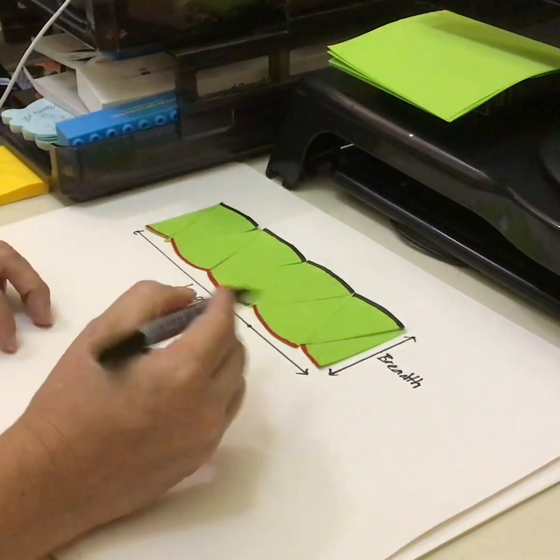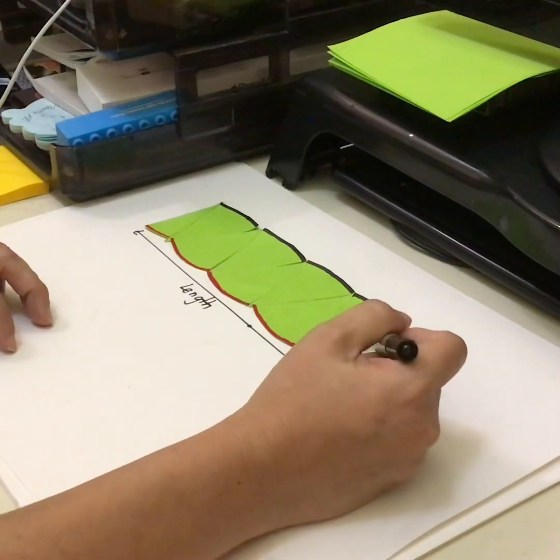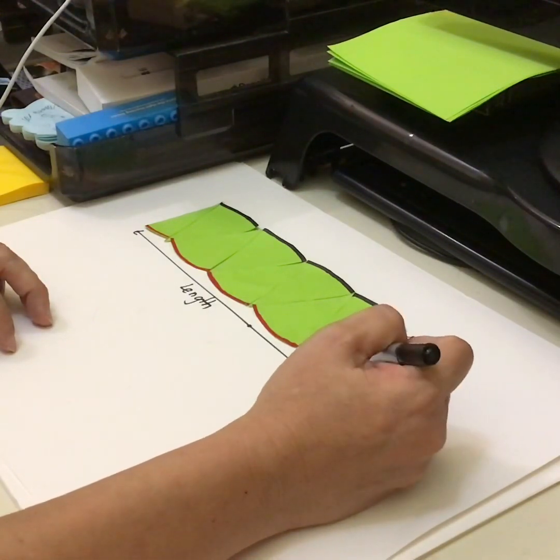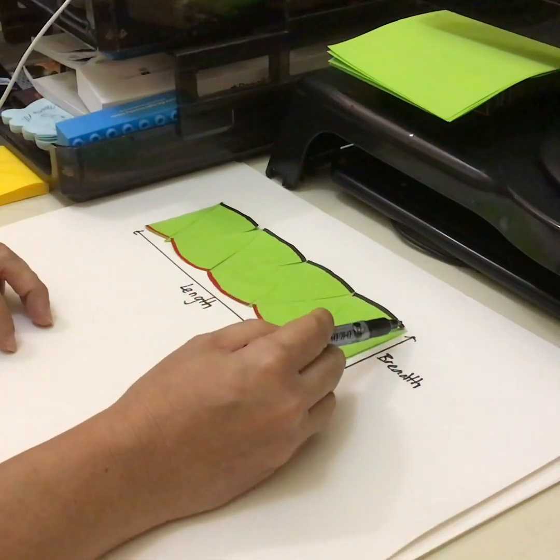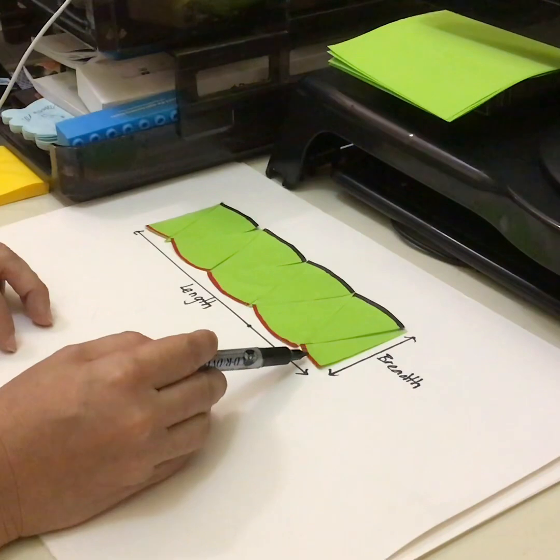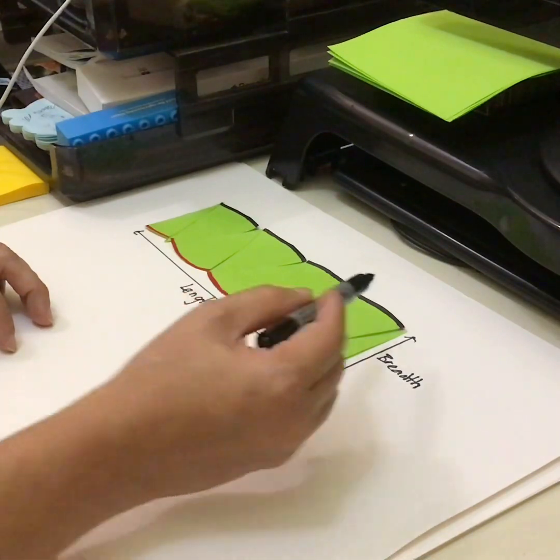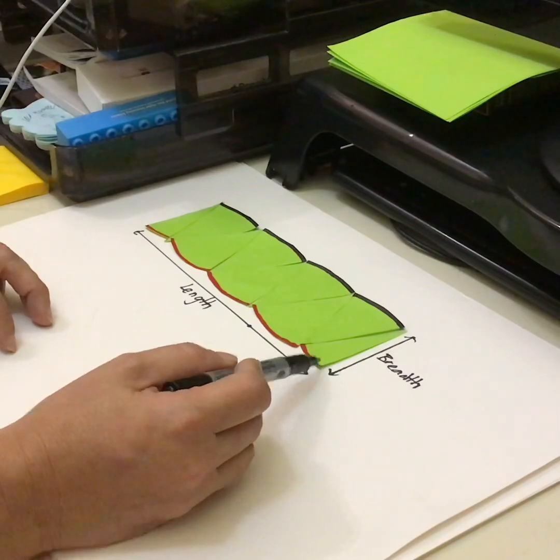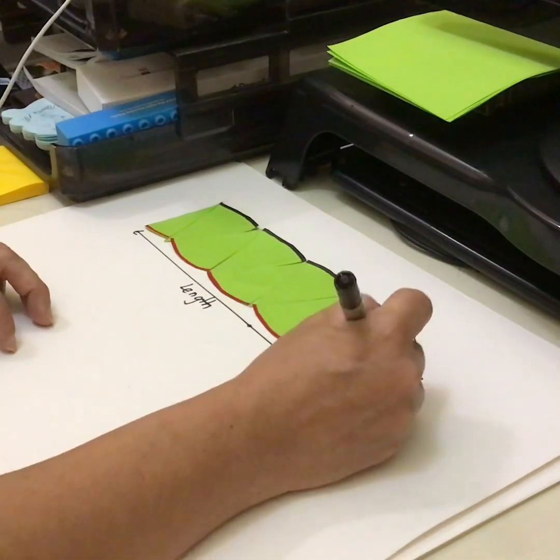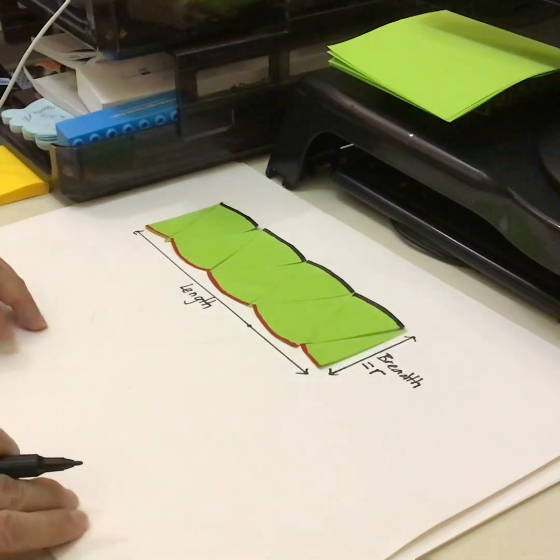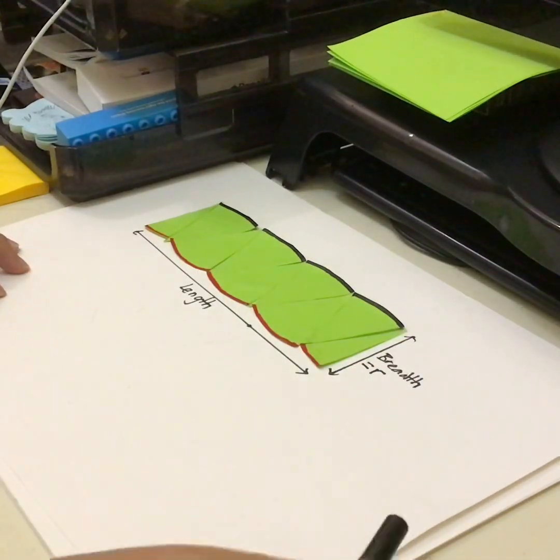The breadth of the rectangle is actually the radius of the circle. Remember, this comes from the center of the circle, and this is the circumference. So the distance from the center of the circle to the circumference is actually the radius. So I can say breadth is equals to r. What about the length?